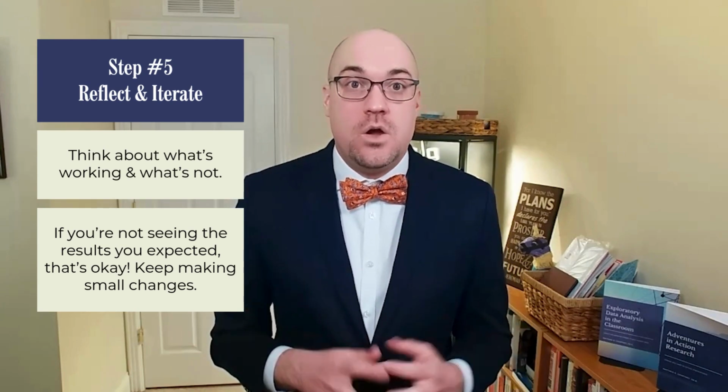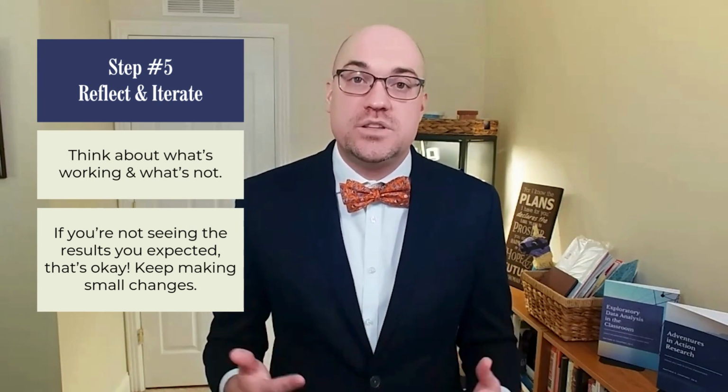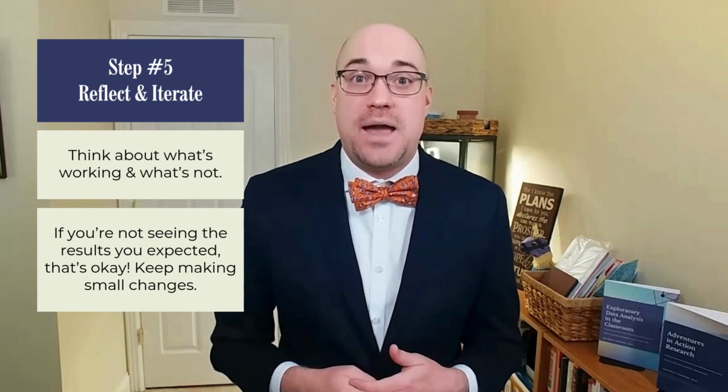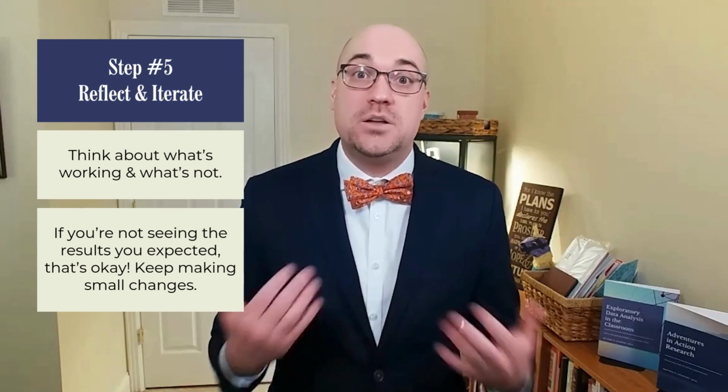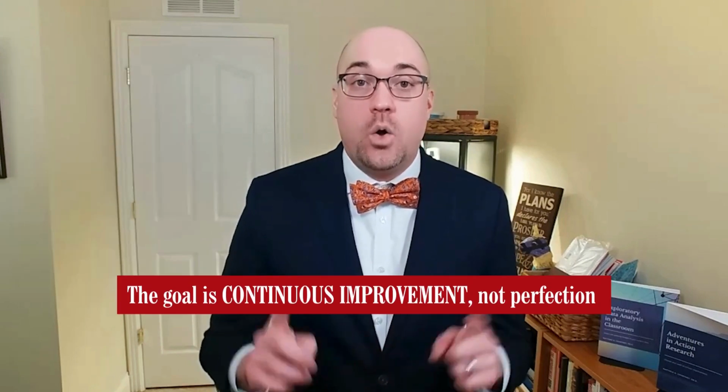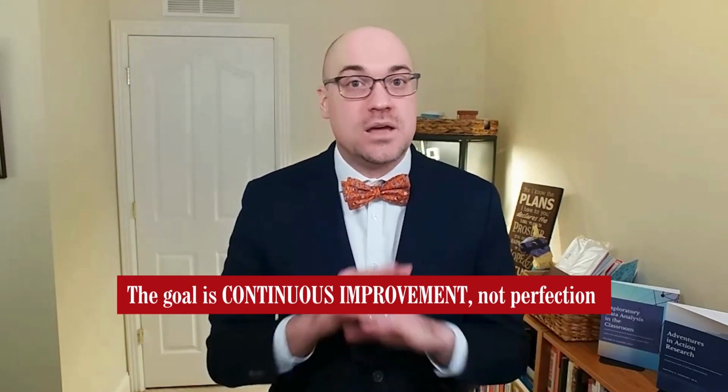A great way to track this is by keeping a reflective journal. Write down what you've tried, how your students responded, and any changes you might make next time. This reflection helps you refine your approach and builds your confidence in using research to inform your teaching. Remember, the goal is continuous improvement, not perfection. Evidence-based teaching is a powerful way to elevate your practice and make a real difference for your students.